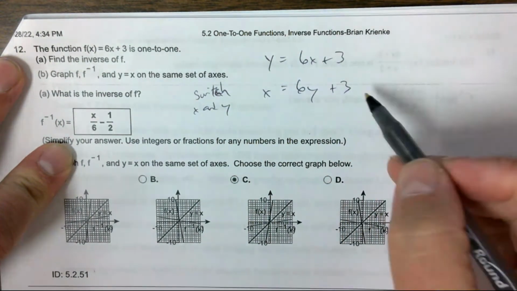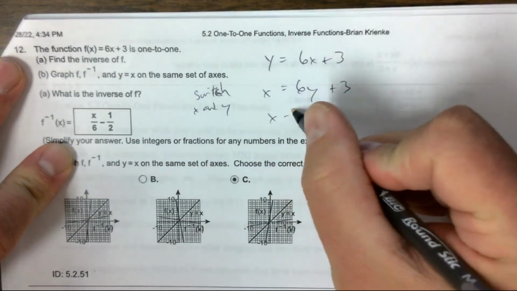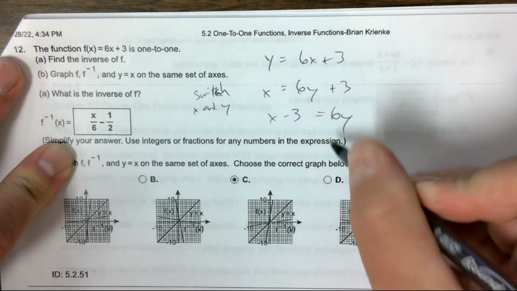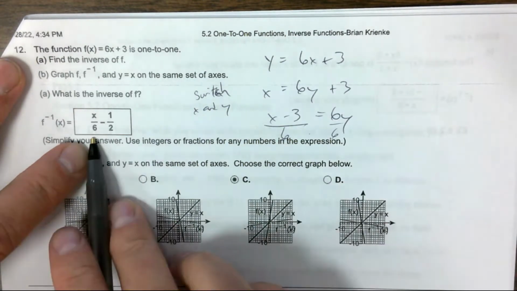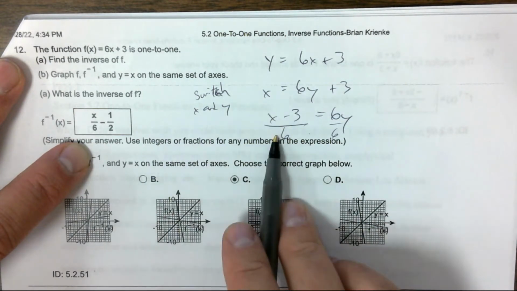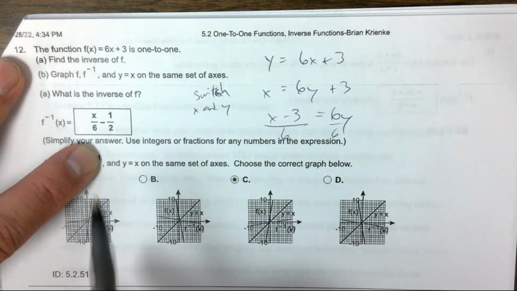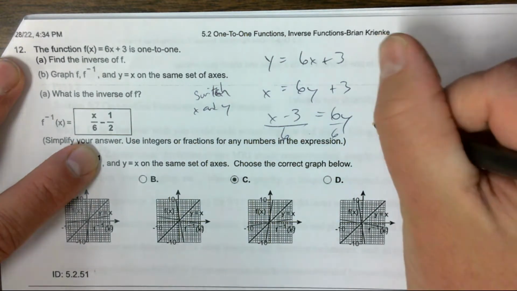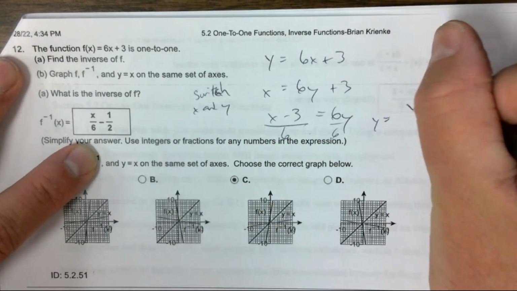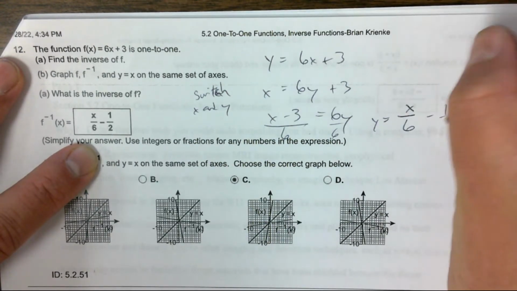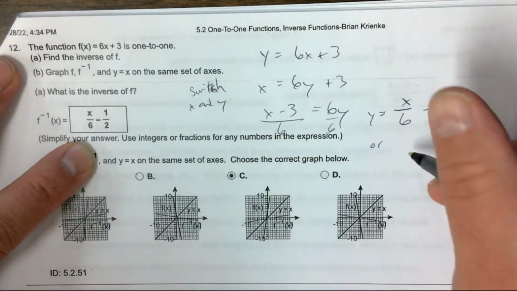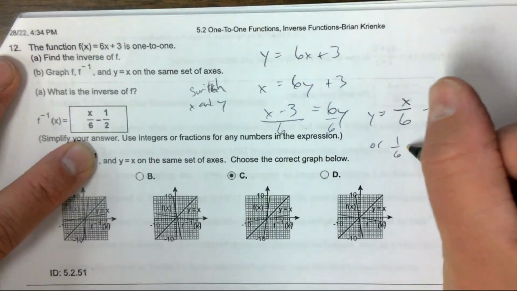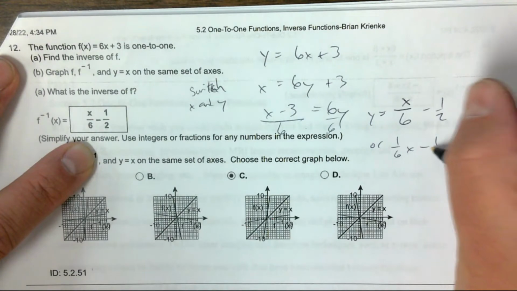And then we would just subtract 3 and then divide by 6. Now what they did is they said x over 6 minus a half to cancel it. We could have said that, excuse me, or we could have said 1/6 x minus a half.